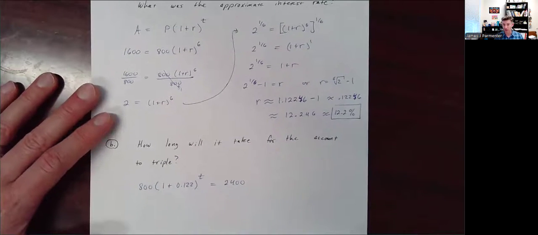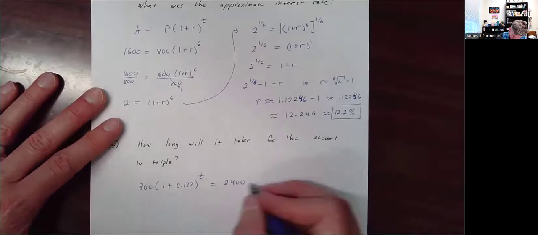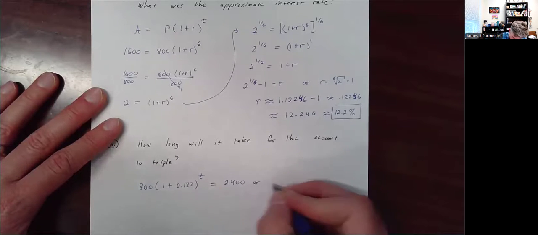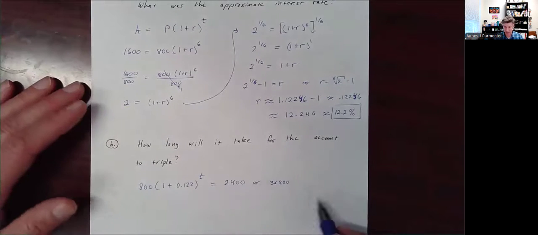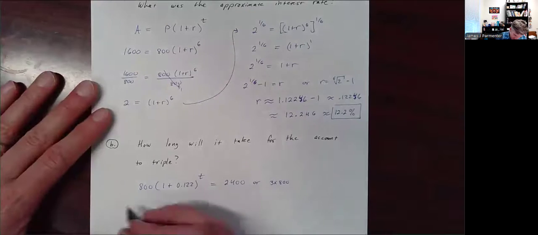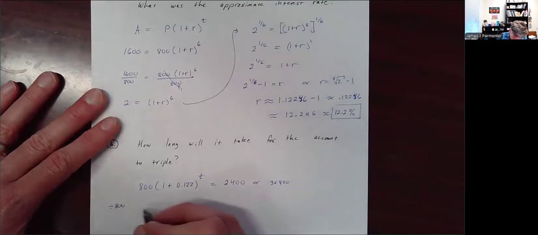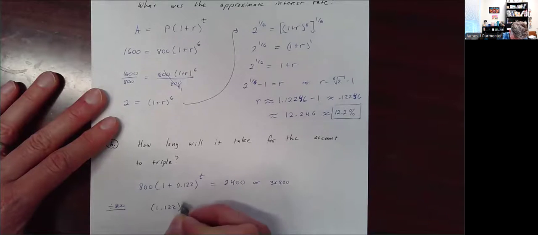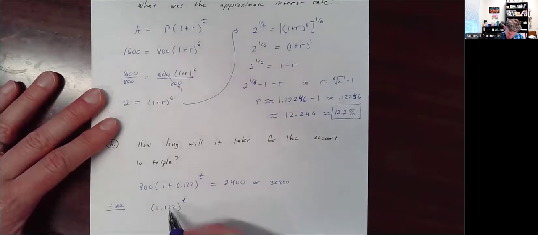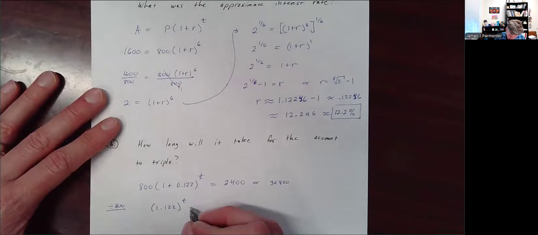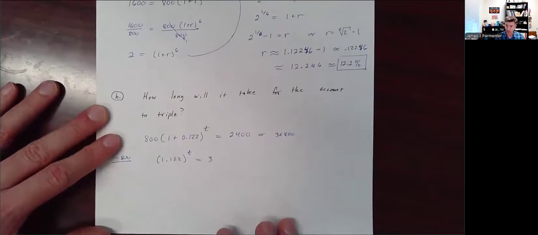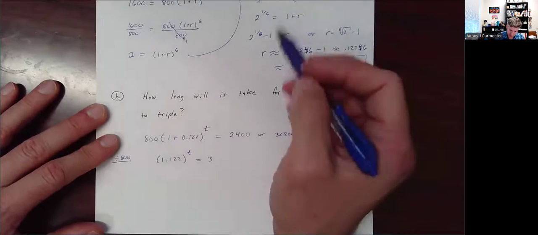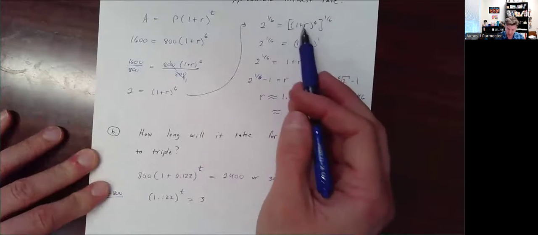Or really, we could be smarter about this and just say 3 times 800. Because then if we divide both sides by 800, 3 times 800 divided by 800 is just going to be 3. So dividing both sides by 800, we get 1.122 to the t power equal to 3. We're going to use a logarithm here because, again, our exponent is the variable, not the base.